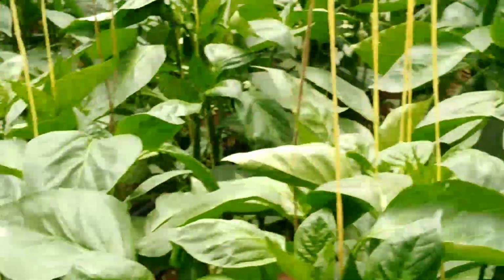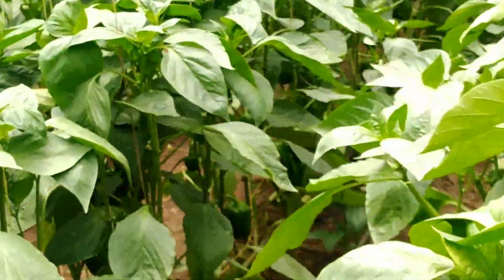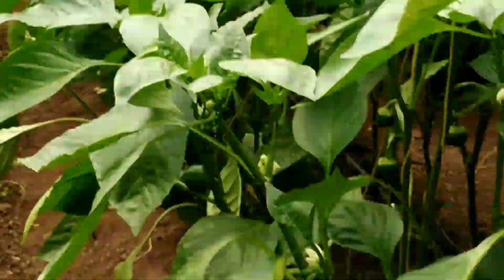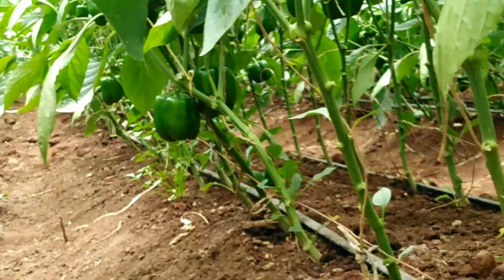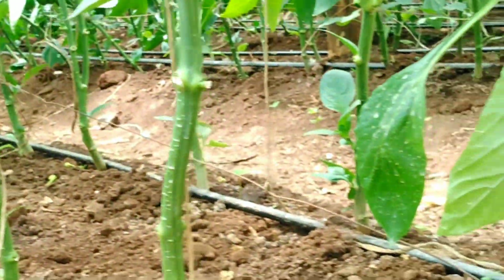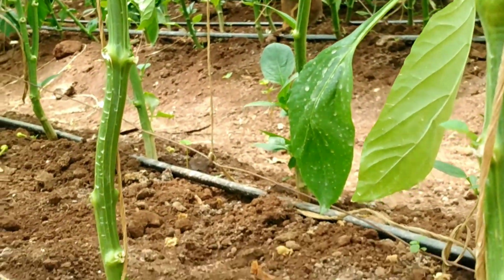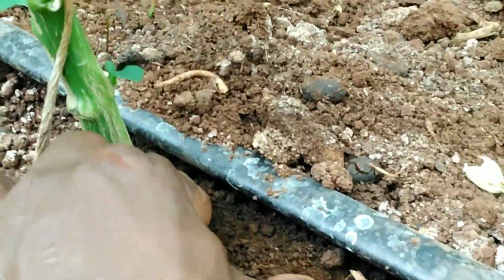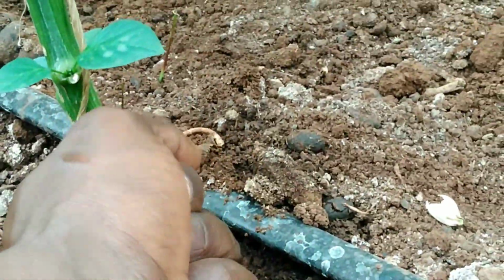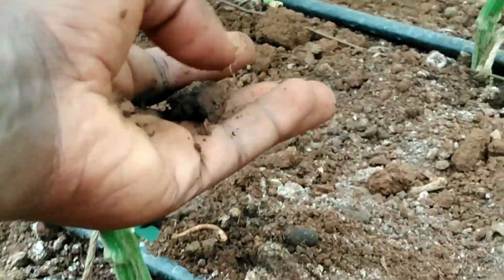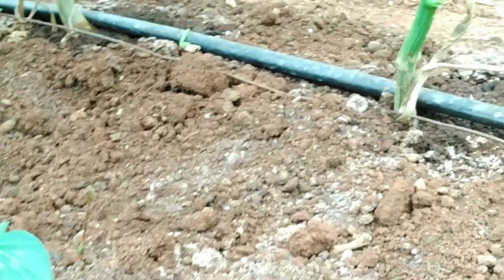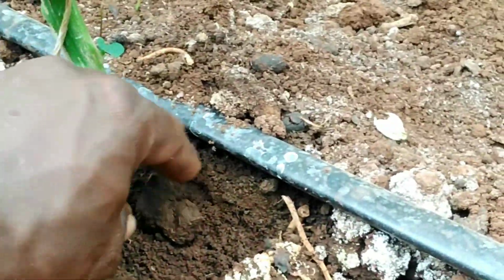Last but not least is on watering. How do you water these growing capsicum and how often? Watering is supposed to be done when you need. Like I've always told you, just like human beings, you don't take water during the day and assume that you'll be okay till evening. You just take water when you're in need of it.